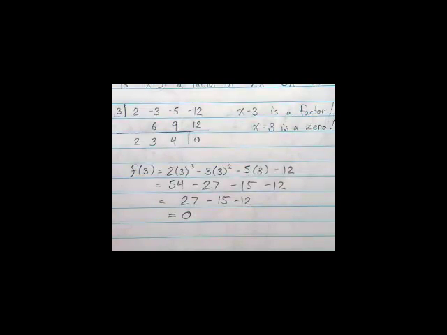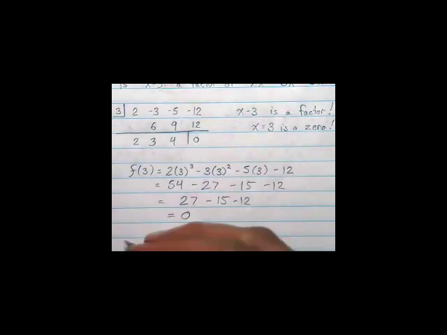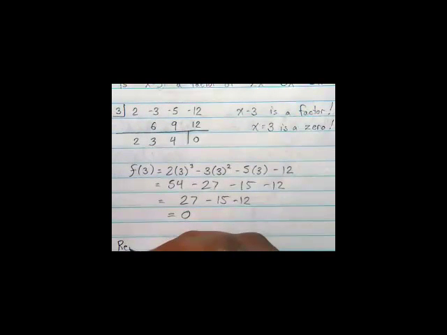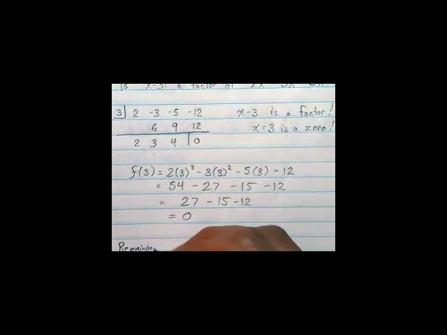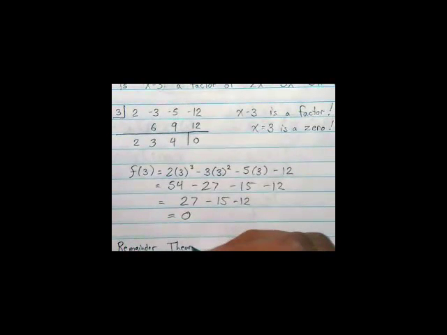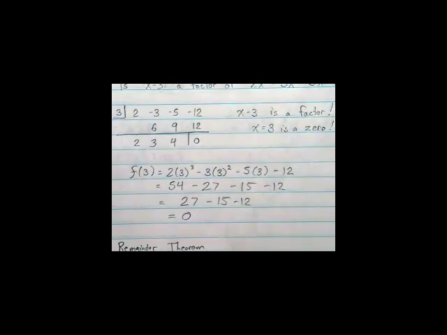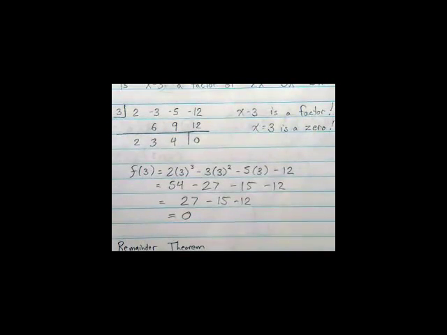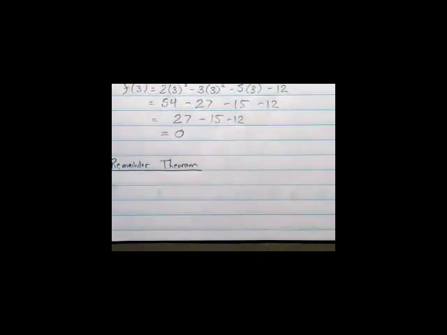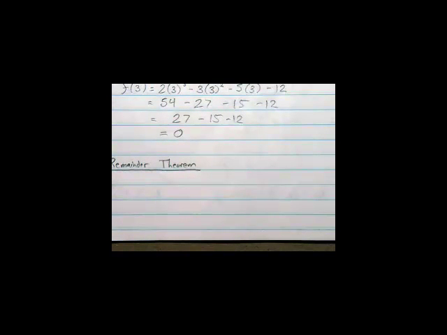There's also what's called the remainder theorem, which is related to the factor theorem. And so this is kind of like the general case for everything, not just checking for factors, but so let's make sure I'm saying this the right way.